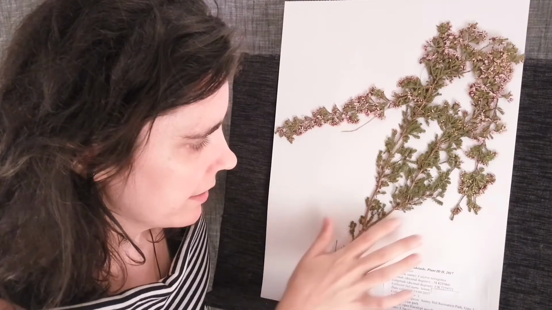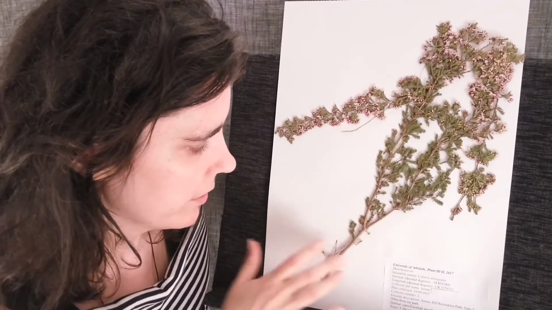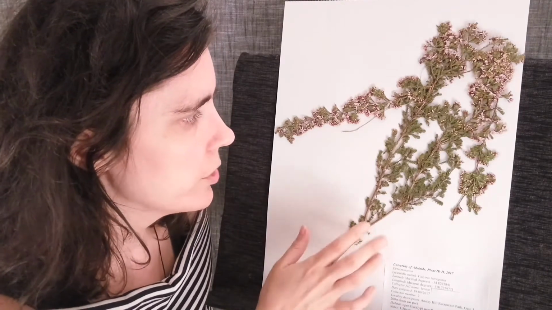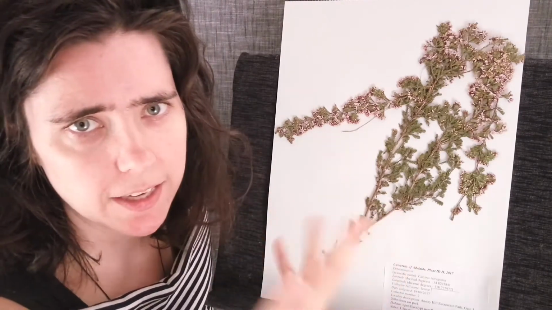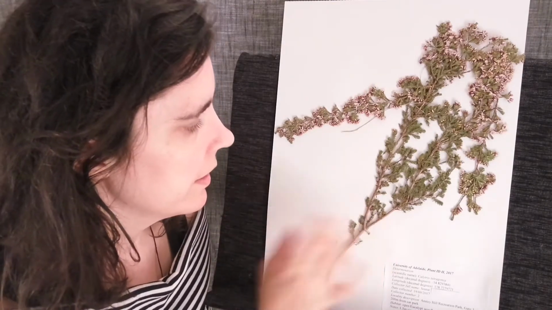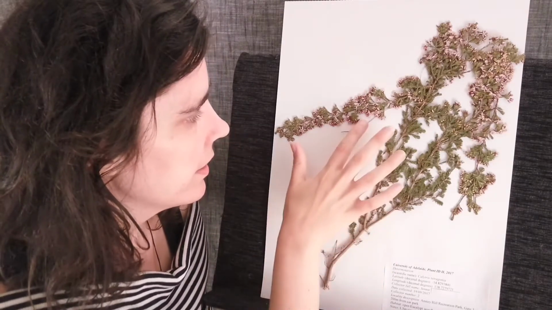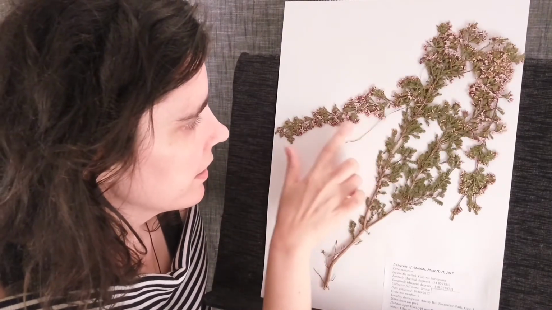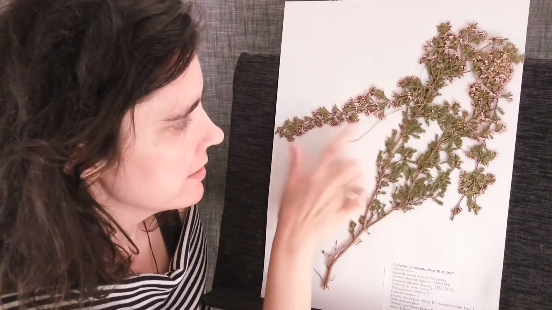You can see we have a little bit of secondary thickening here, woody growth. Usually if you have woody growth, it means that it's not an annual plant, so growing more than 1 year. And these are the flowers. You can see they form in these inflorescences.